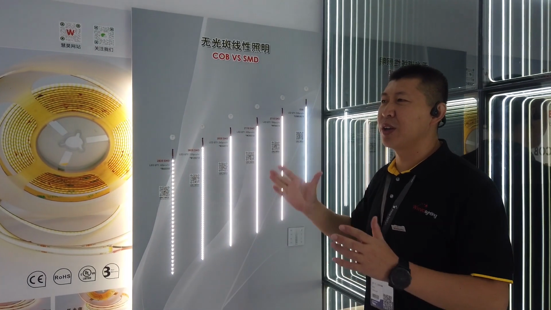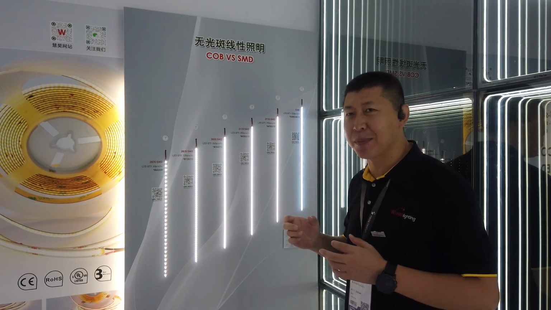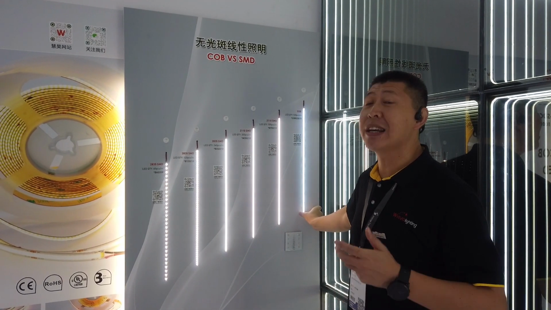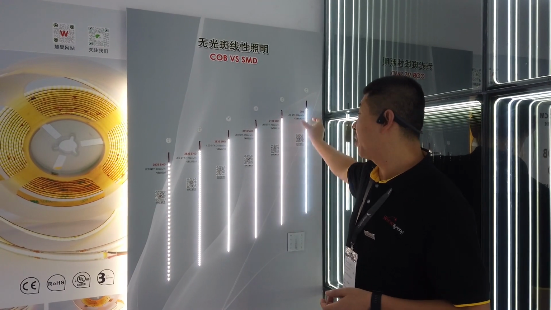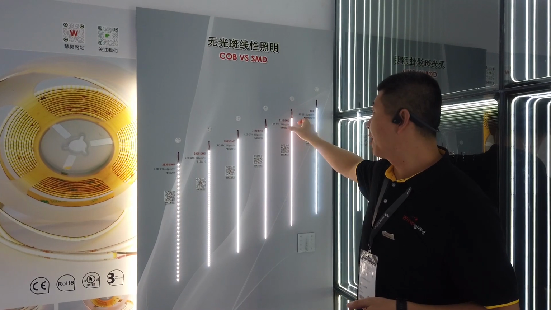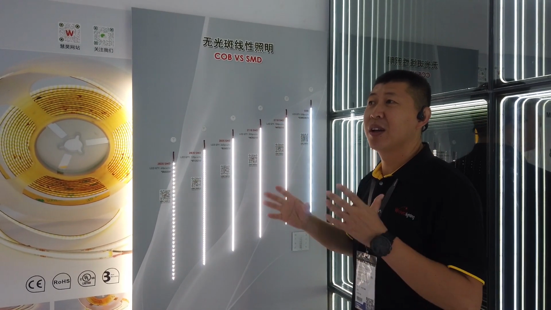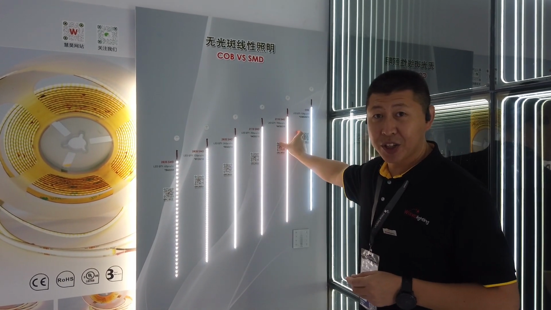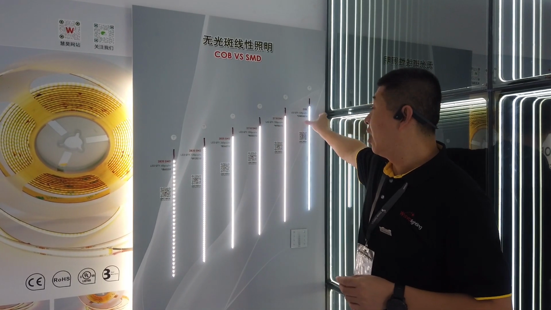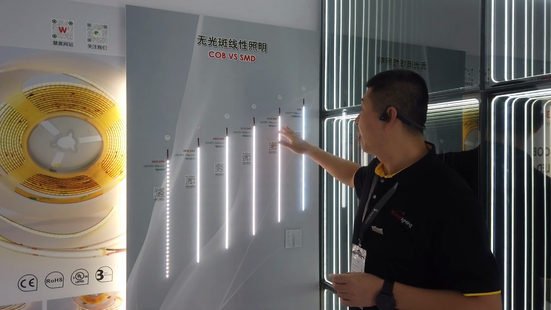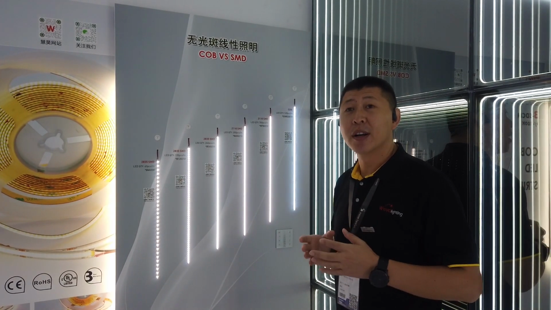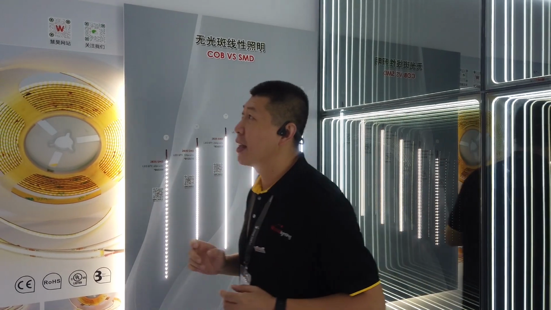Again, we want to strengthen the concept of linear performance and smooth light. For SMD, if you want to achieve a similar lighting effect, the cost is going to be double that of COB.